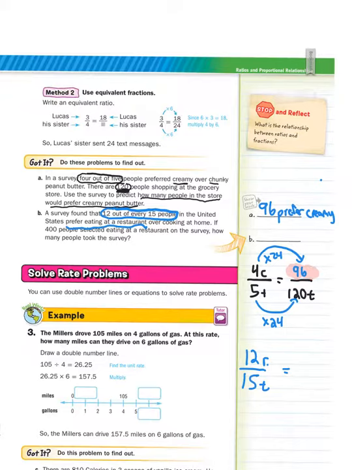Now, let me continue. If 400 people selected eating at a restaurant on the survey, how many people took the survey? Well, where did you put that 400? Notice it says if 400 people selected eating at a restaurant. So that means the 400 should be on top next to the eating at a restaurant. And the question says, how many people took the survey? Well, that's how many total people. So we don't know that. That is going to be our answer.